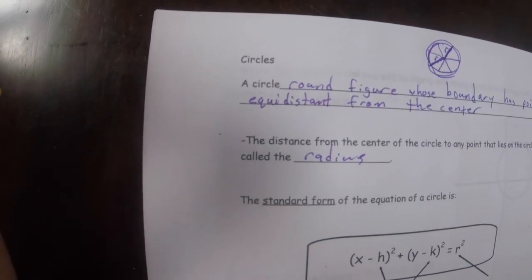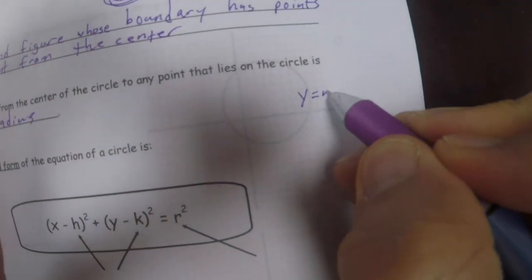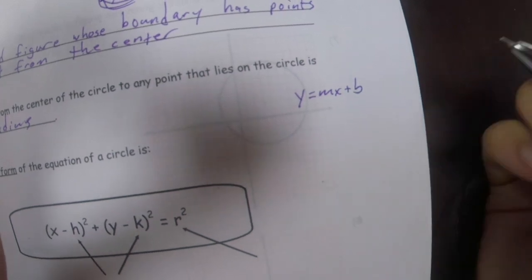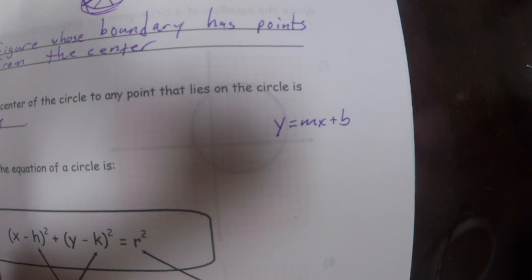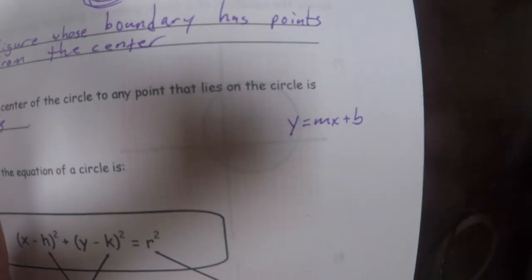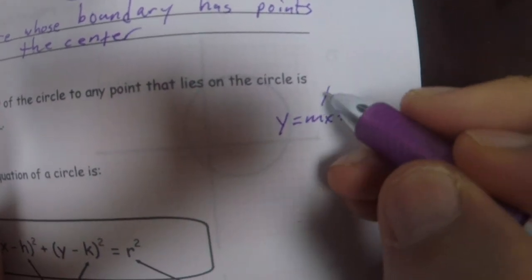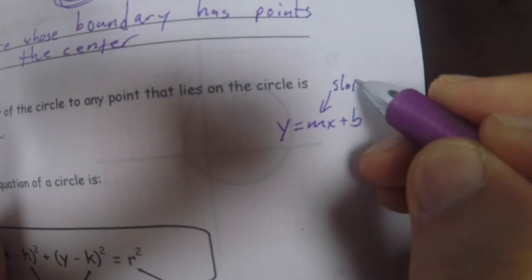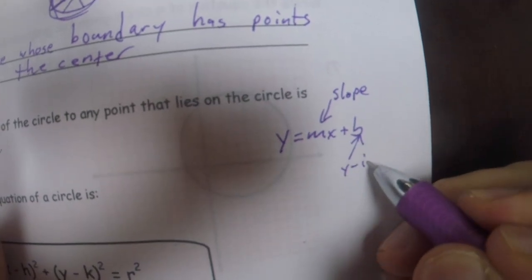Before we move on to the equation of a circle, though, what is this equation over here? That's the equation of what type of a picture? That's a line, right? And then we call that a linear equation where this guy in here is the slope. Anybody remember what this guy over here is? Your y-intercept.